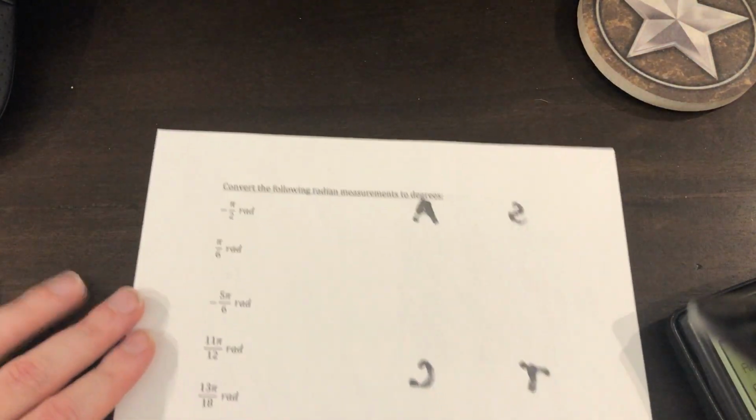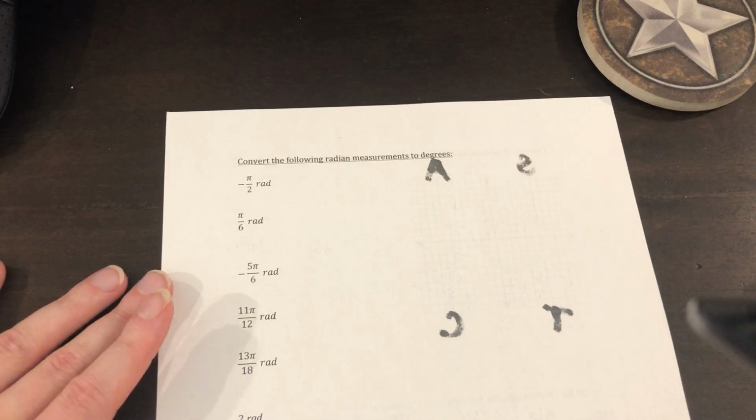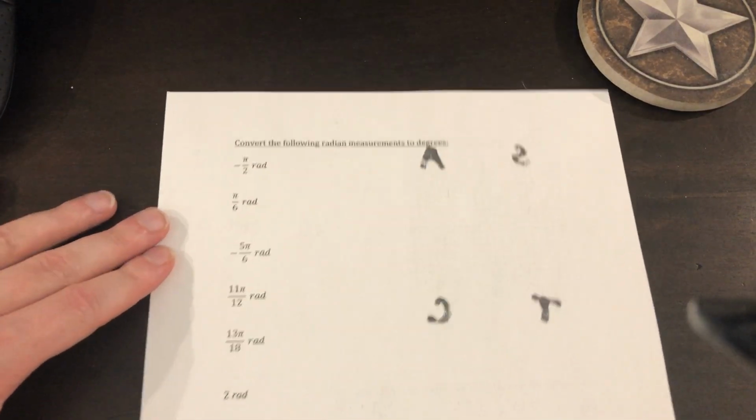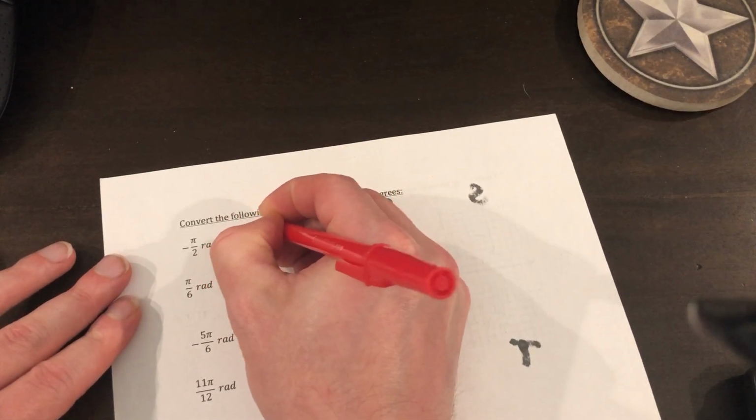Okay. Now, we're going to do the same thing, use the same conversion factors, but we're going to be going from radians to degrees. So I'm going to have to flip my conversion factor. Okay? So, negative pi over 2 radians.